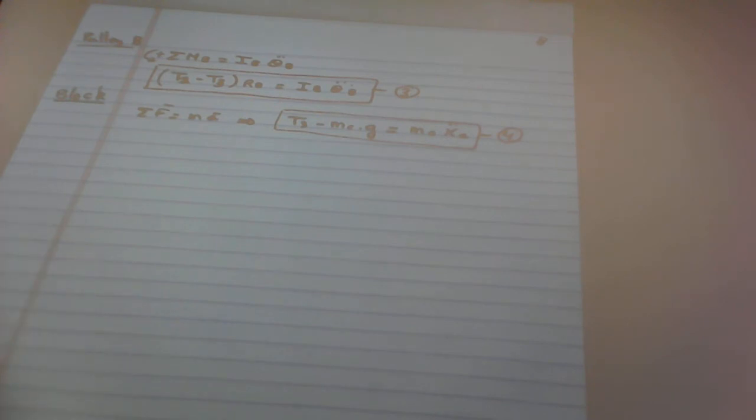Okay. Next, what we need to do? Determine how many equations and how many unknowns we have. How many equations do we have? 4. How many unknowns? T1, T2, T3, X double dot A, X double dot C, theta double dot A, theta double dot B. So where are we going to find additional equations?